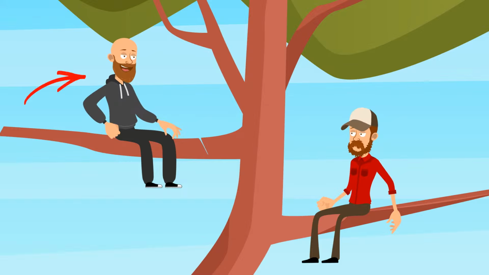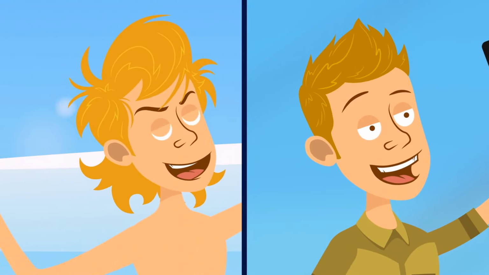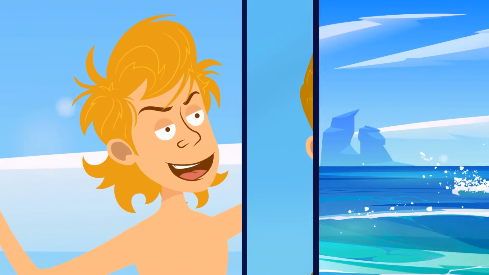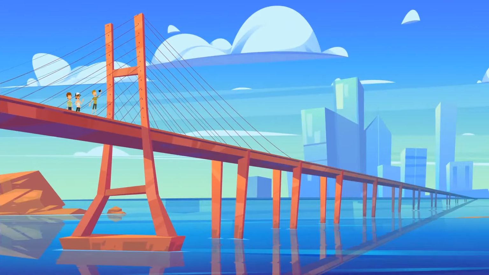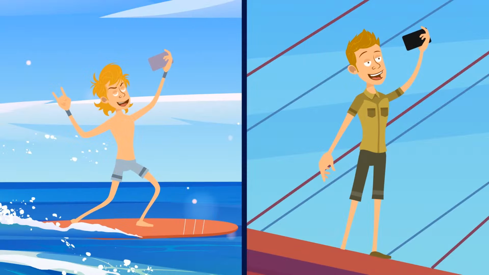Lucas. The branch he's going to use is about to crack. He's in for a nasty fall. Michael and Logan are bloggers. To boost their popularity, they decided to take selfies in dangerous places. Michael is taking a selfie while surfing a huge wave, and Logan is taking one standing on the edge of a bridge. Who is in greater danger?